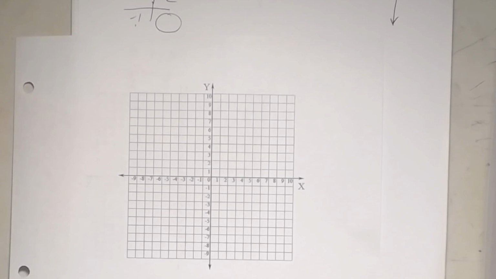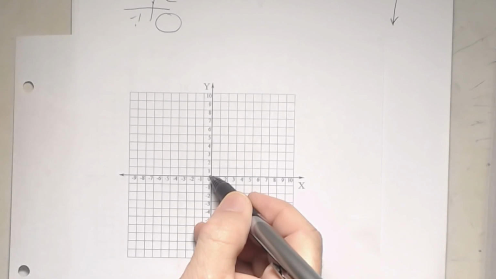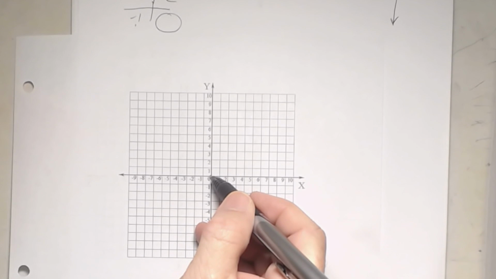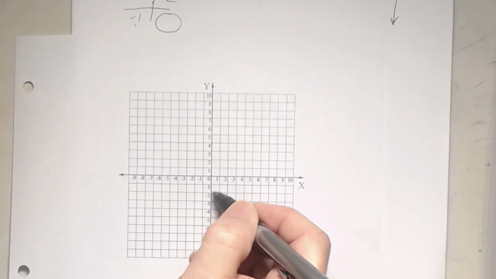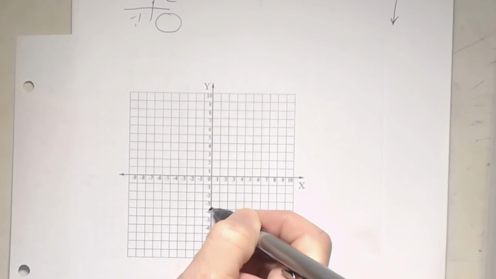Okay, so my x coordinate is 0. So what does that tell me I've got to do with where I'm standing right now? I stay there. So I stay at the origin, right? Now my y value is -4, so what does that tell me to do? Go down 4. So 1, 2, 3, 4. So I'm going to put a dot here.